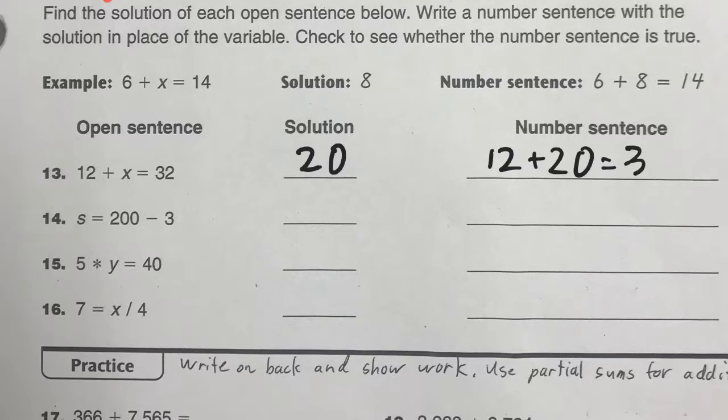Okay, the next one, 200 minus 3, and S is by itself on the other side. So what is 200 minus 3? That's your solution. And then you'd have your solution equals 200 minus 3 over here for your number sentence. So new idea, but hopefully you can figure out what those letters would be.